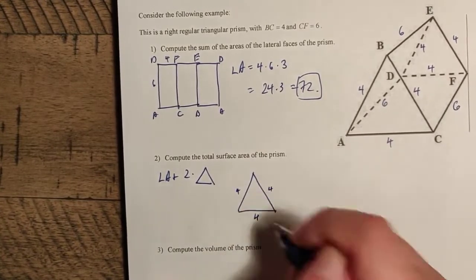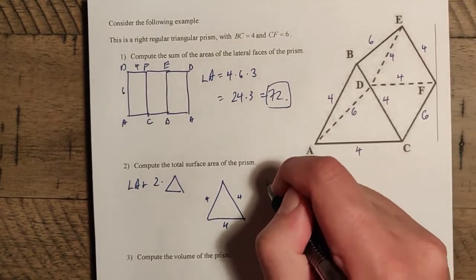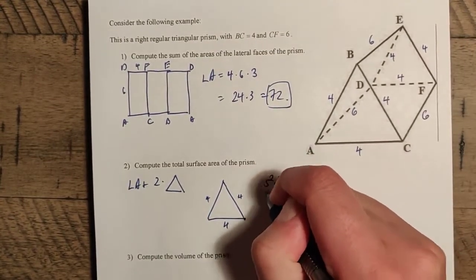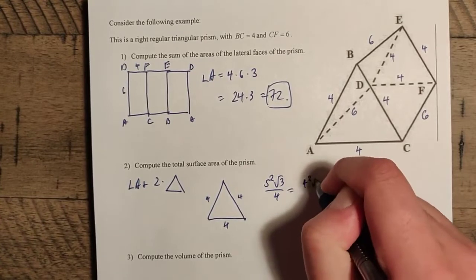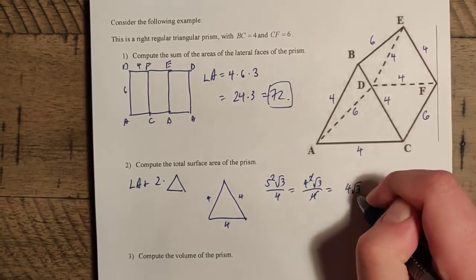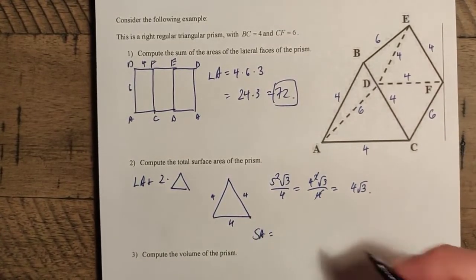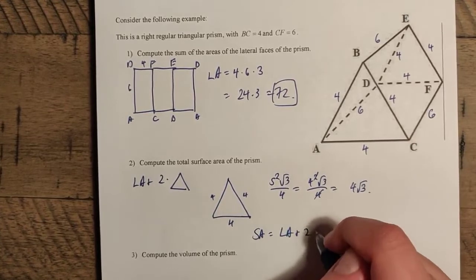So you can use the formula for this here, s squared radical 3 over 4, or you can use the 1/2 base times height here. So I'm going to do this, s squared radical 3 over 4, so that's 4 squared root 3 over 4. In this case, we're going to cancel those out, and we're left with 4 radical 3 here. But there are 2 of them, so that means the total surface area is going to be our lateral area plus 2 triangles here.